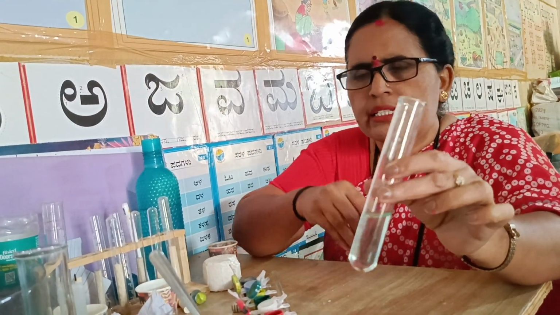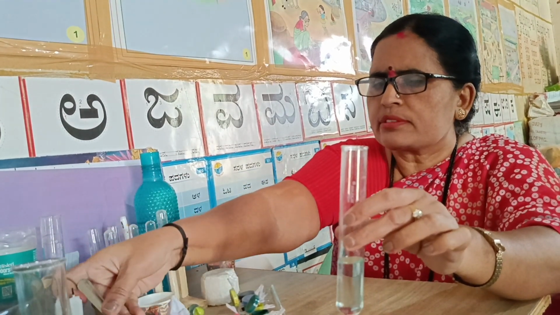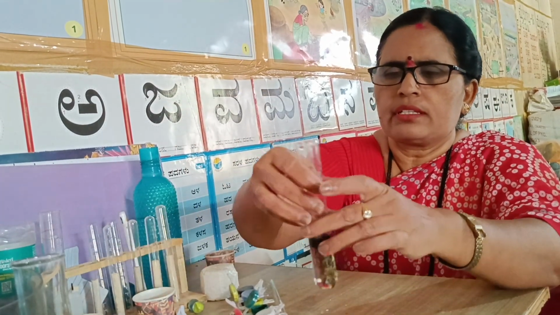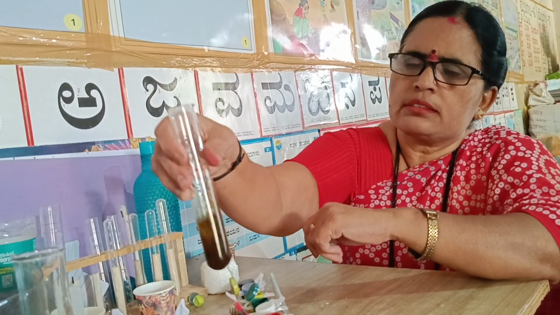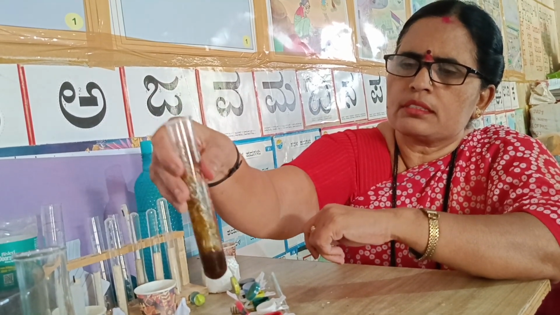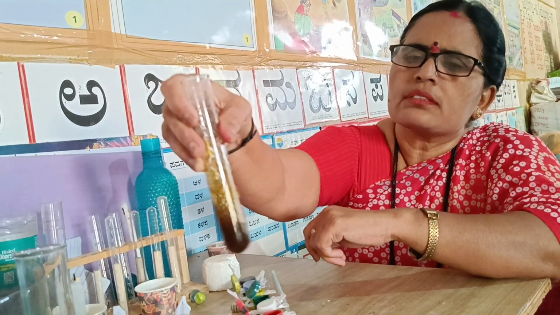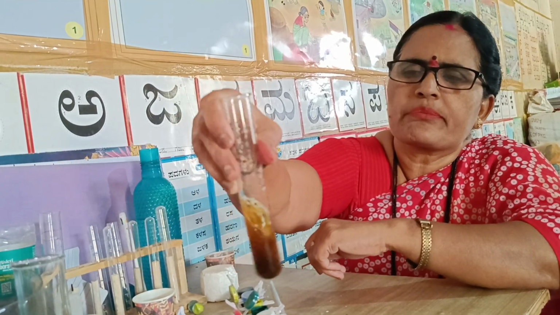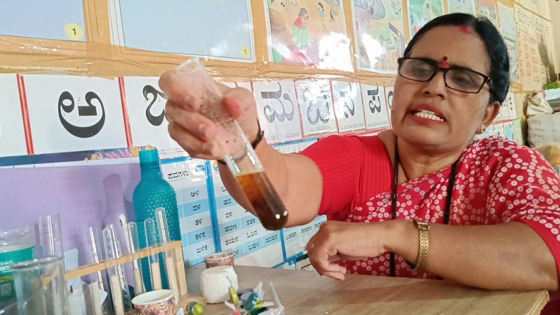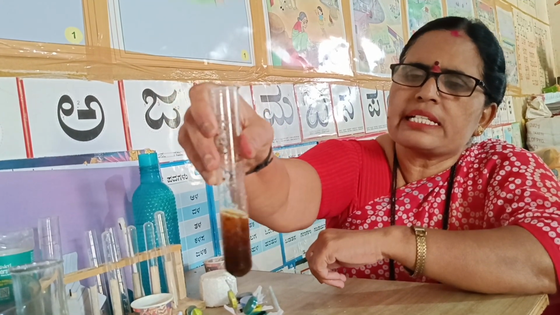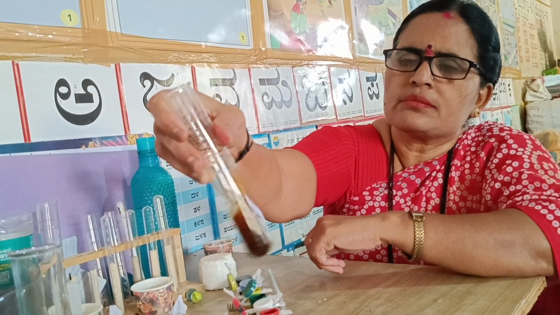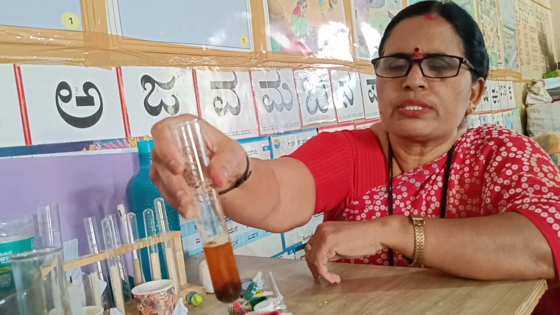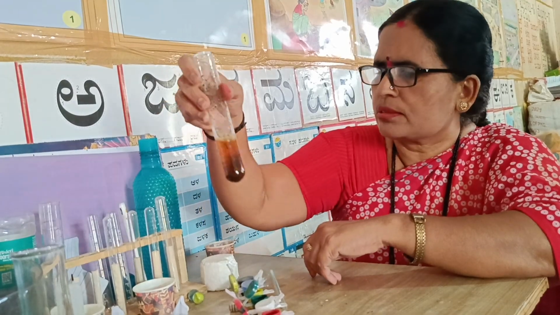So let's take water again and I'm going to add tea leaves. I'm going to add tea leaves to this and I'm going to stir it. Is it getting dissolved? No, you can see the tea leaves are getting mixed but they are not getting dissolved in water. So the tea leaves are insoluble. They do not get dissolved in water.